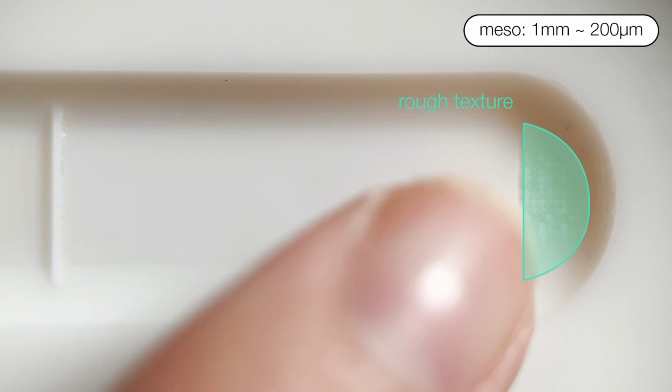At our meso-scale, between roughly 1 mm and 200 micrometers, repeated features can create textures that can be felt when translating a finger across the surface. In this example, we use rough textures to demarcate the end of the slider.